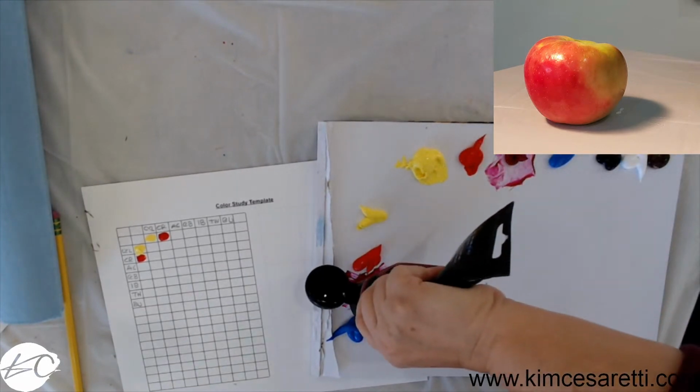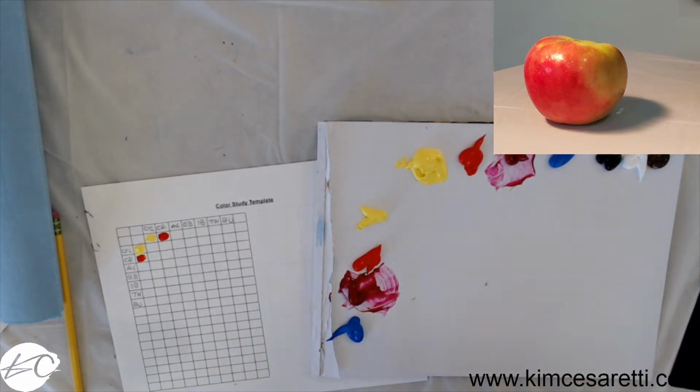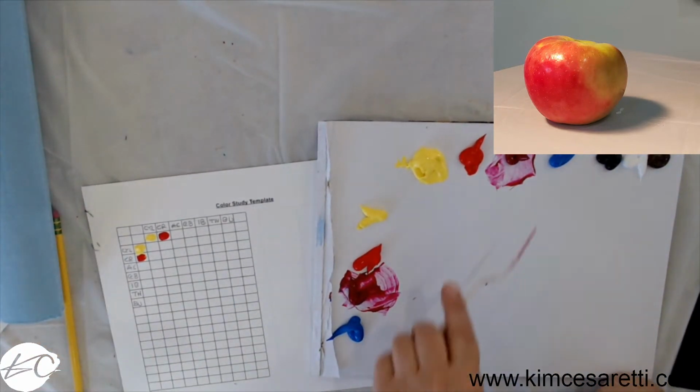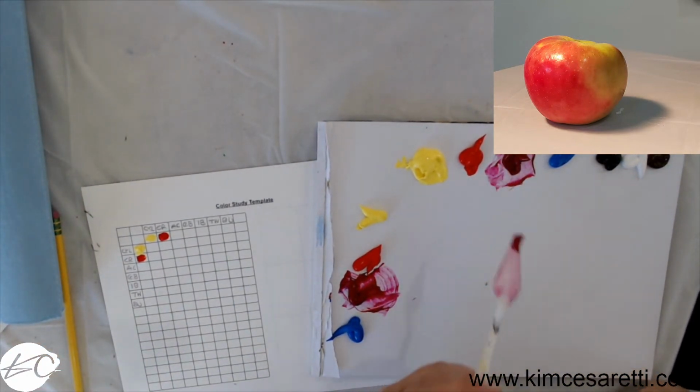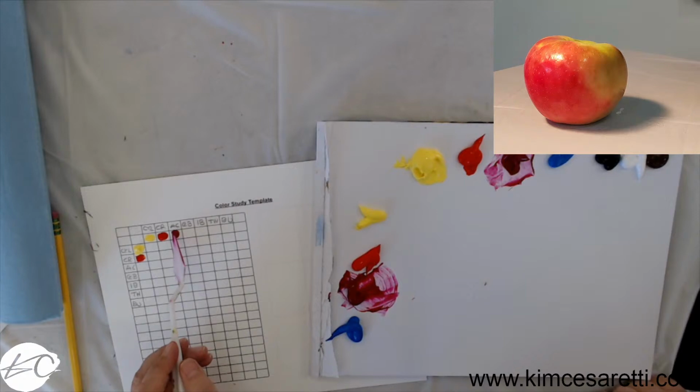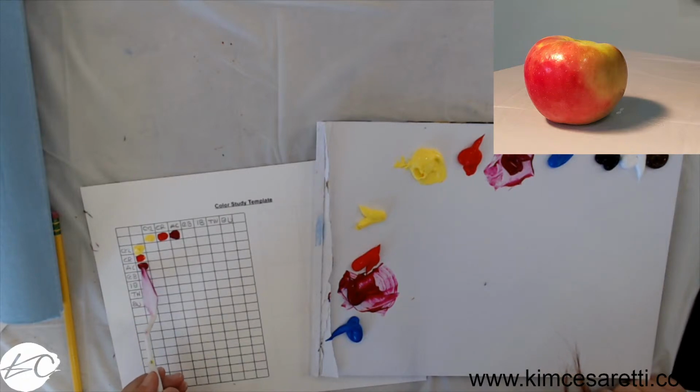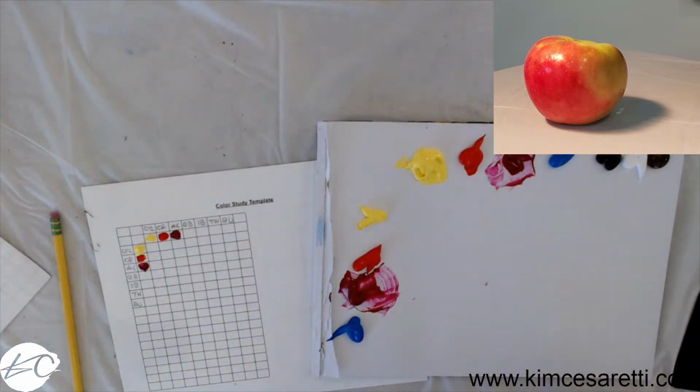It's really not that different. It is deeper. We need that candy apple red. It's the only way to get that. Those are in crimson.